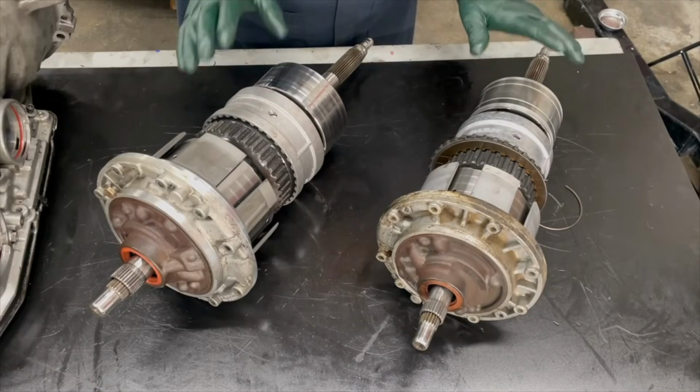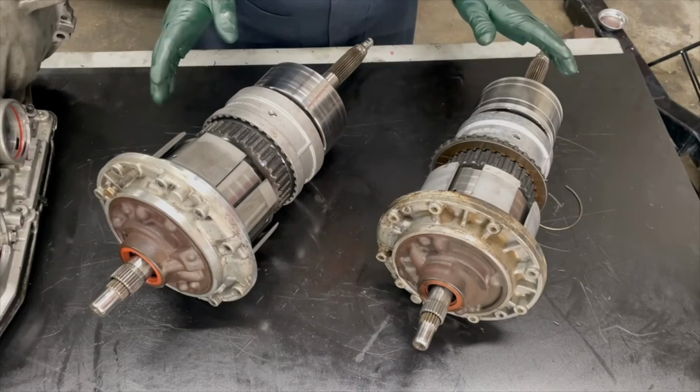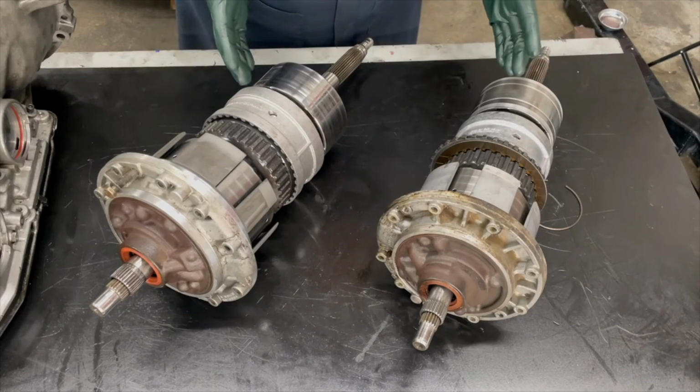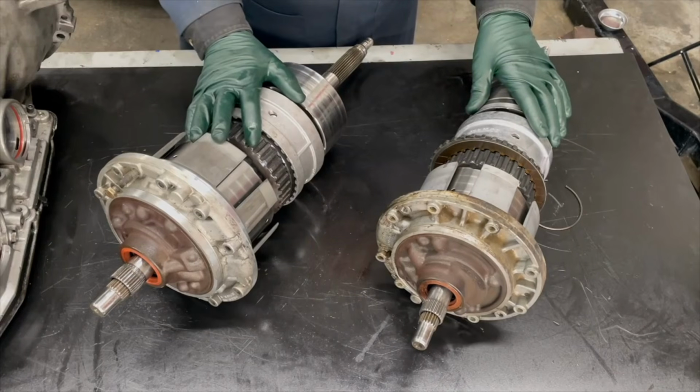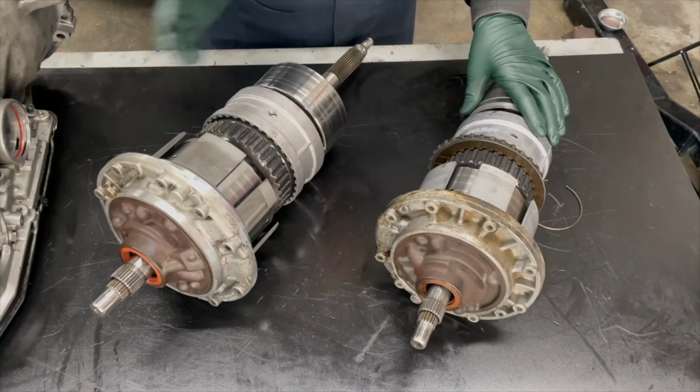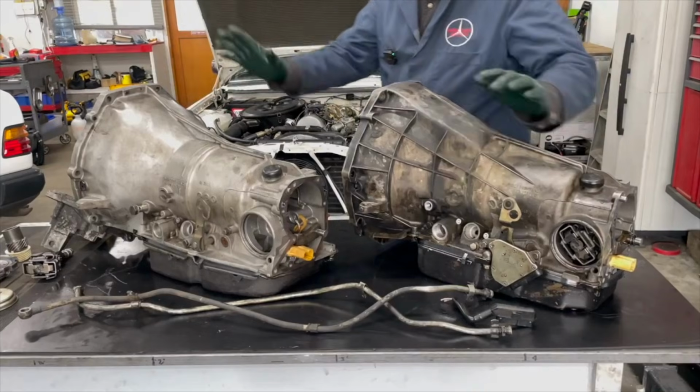There are other subtle differences, and I'll point these out in the last scene of this video, but now that you've seen the main differences, I want to end this video by discussing some of the challenges you might have if you plan to swap between these two transmissions.